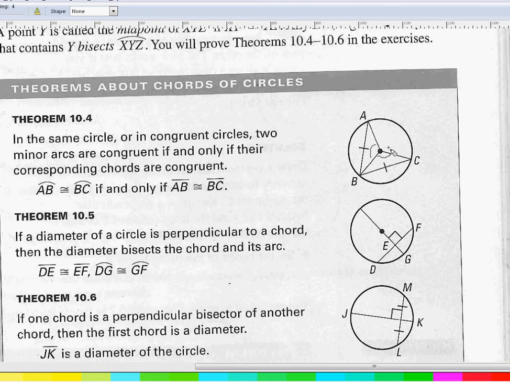Now we also know that if we call the center of the circle O, then the line segment AO is a radius, so it would be equal in length to the line segment OB, which is also a radius, which in turn would be equal to the line segment OC.